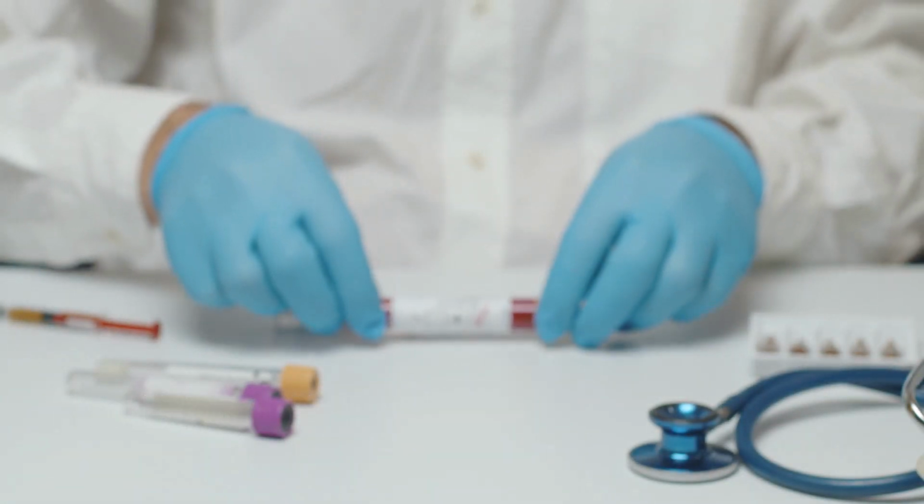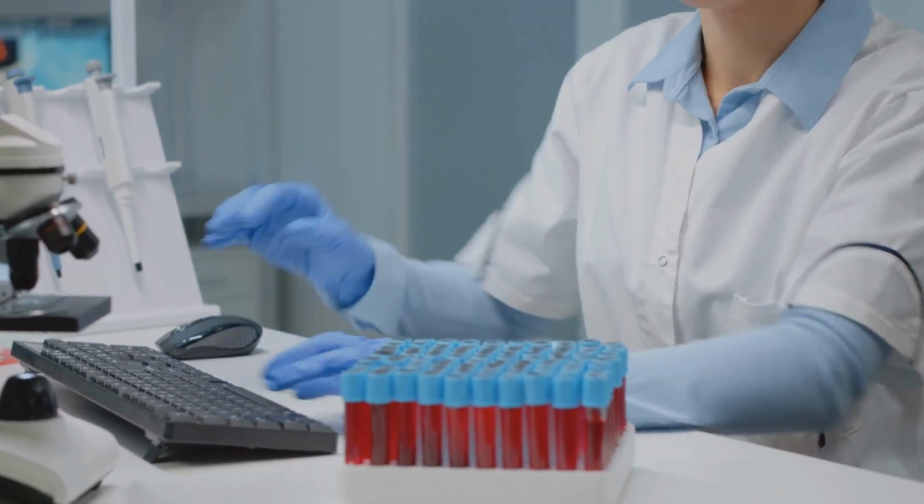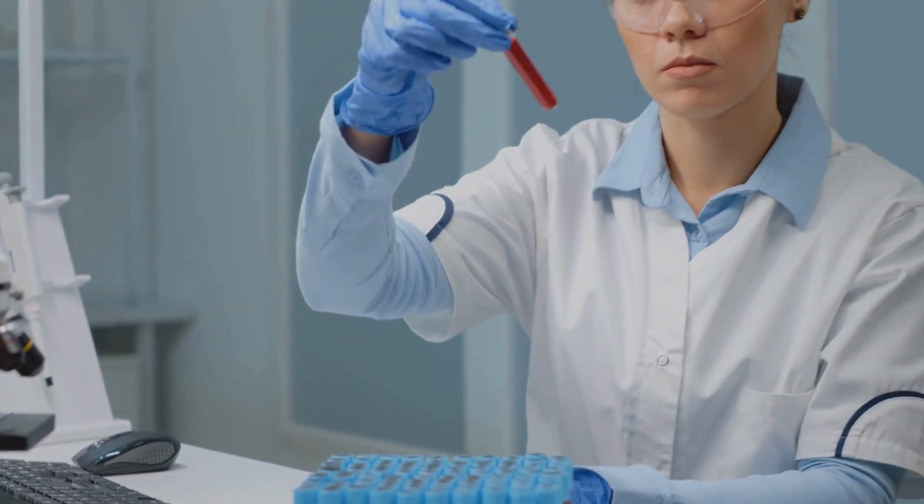The red blood cell count measures the number of red blood cells in a given volume of blood. This test is important for diagnosing anemia and other conditions affecting red blood cell production.